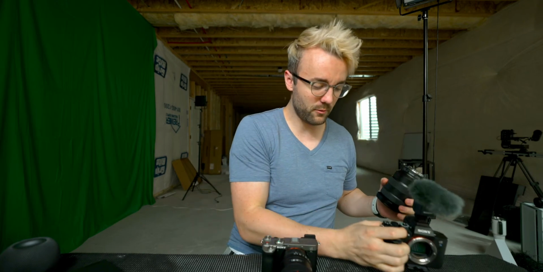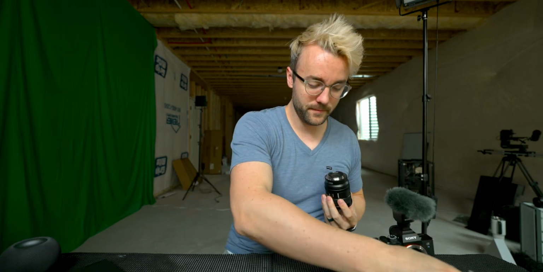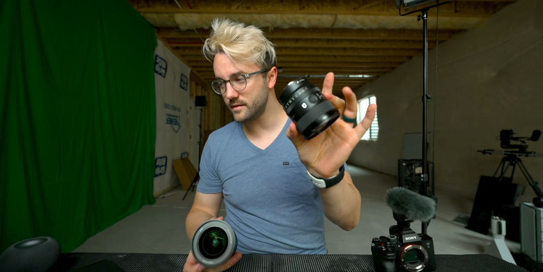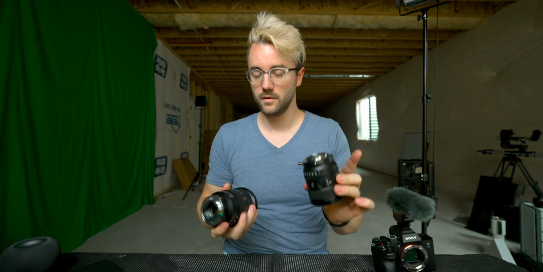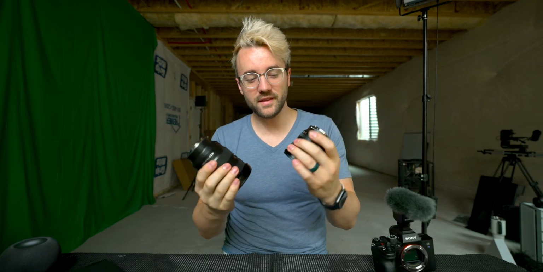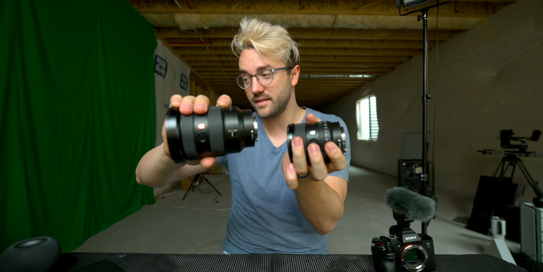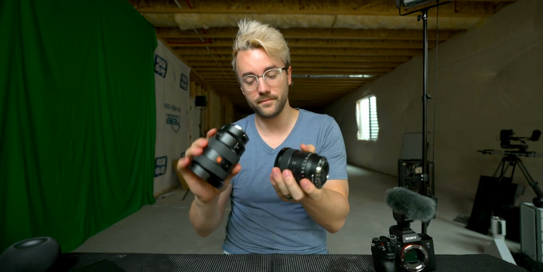Let me give you an example. Let's pull this apart, right? I don't want to pull it apart for too long because the sensor is exposed on this thing. Let me show you. $800 lens. I think $2,200 lens, right? You can see this is a G lens because it's got the little black G. This is the G Master lens. It's got the red G on it, right?